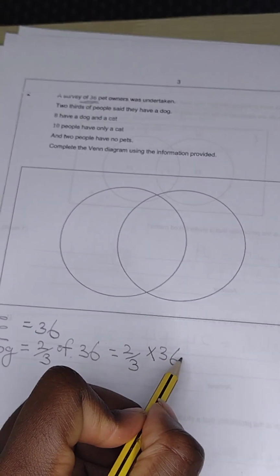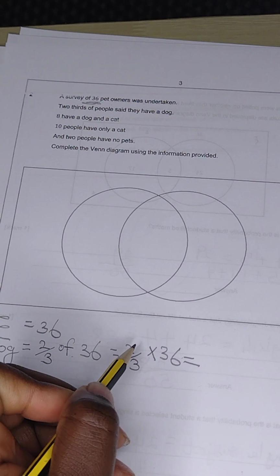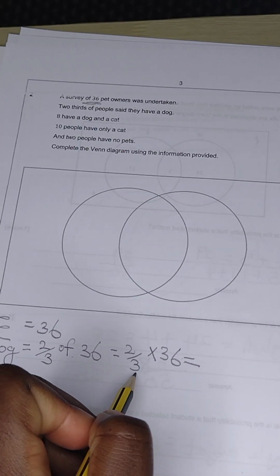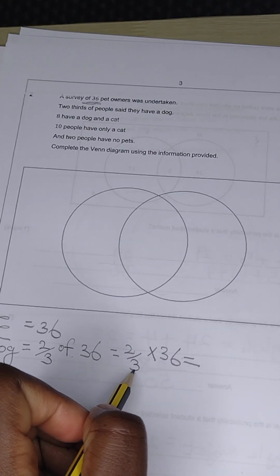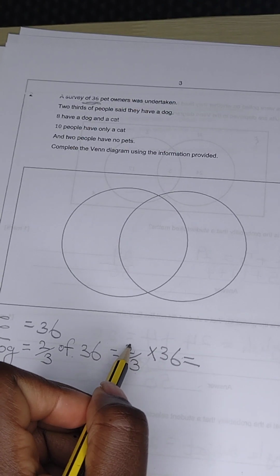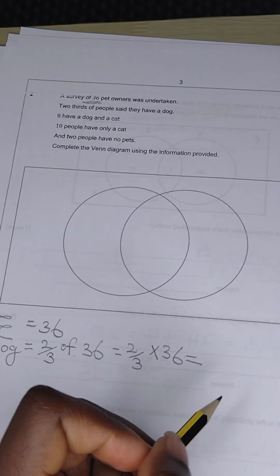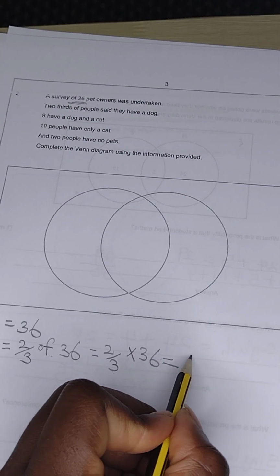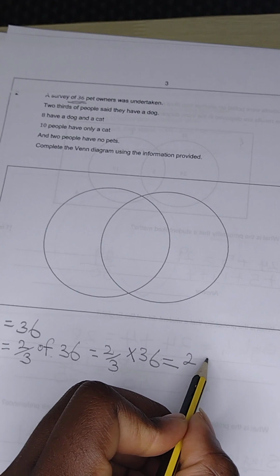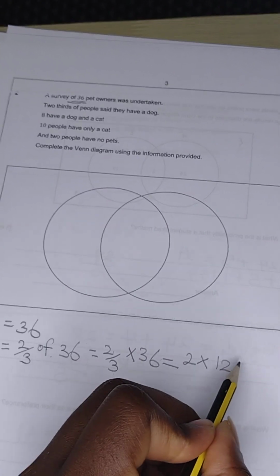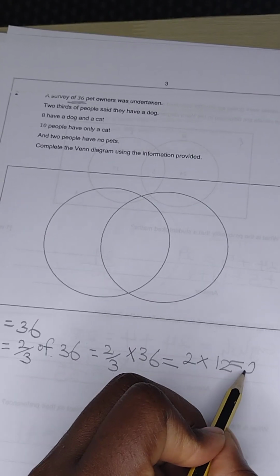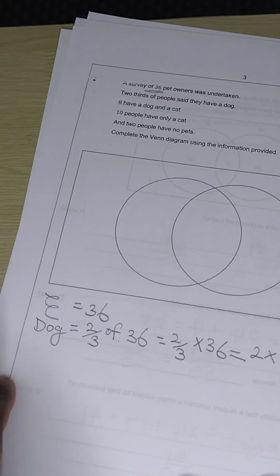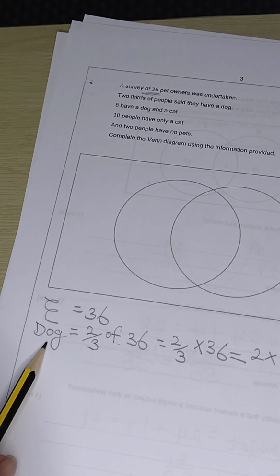Okay, so you can either do 36 times 2 and whatever you get divided by 3, or 36 divided by 3, whatever you get you times by 2. It doesn't matter, you still get the right answer. Okay, so I would rather do 36 divided by 3, and that gives me 12, and 12 times 2 I get 24. Okay, so 24 have dogs.